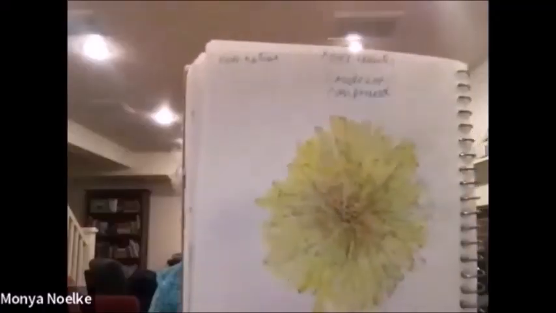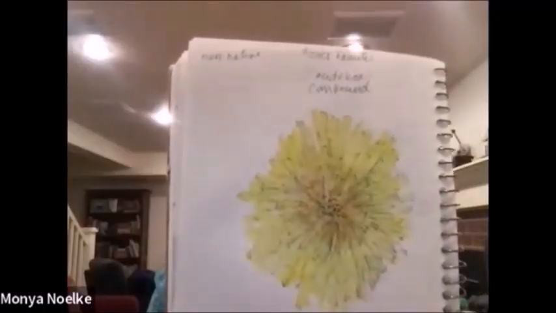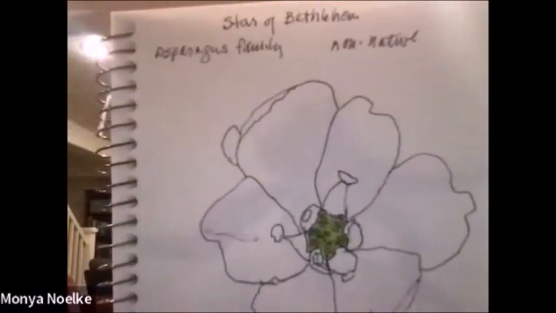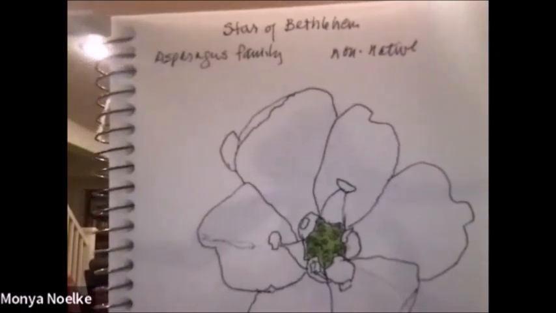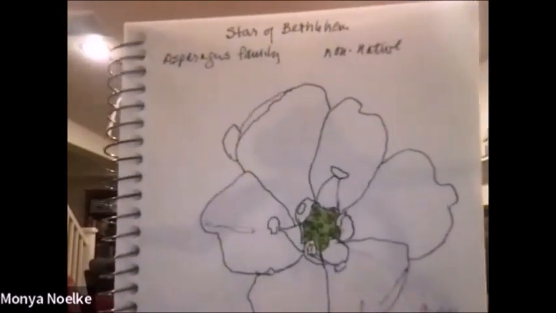I don't know if that shows it off. Yeah, you can see it. The dandelion. Nice. Oh my gosh, look at that detail. That was really fun. I just really got into that one. And the Star of Bethlehem. I was fascinated with the apparent texture of that center. Me too. And I tried to do something with that.